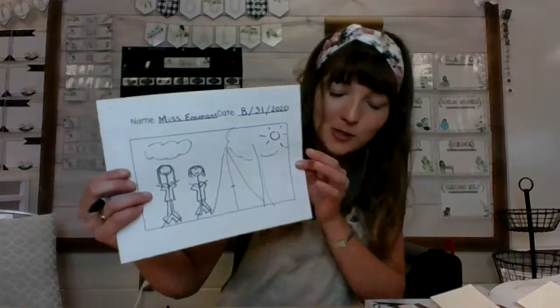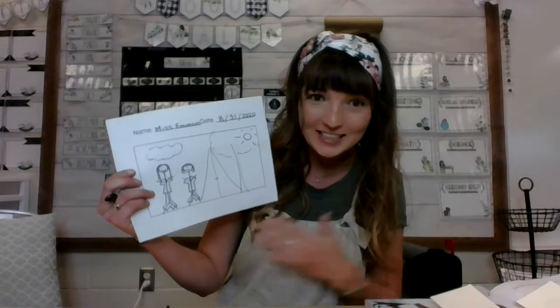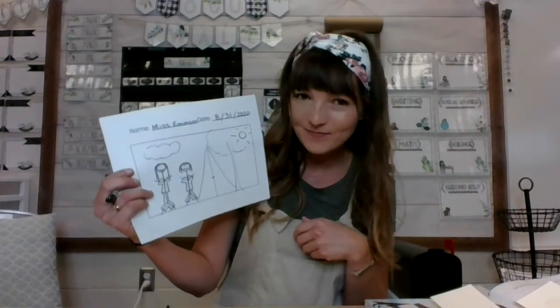And on our camping trip, it rained and we almost got so wet. So we were so thankful that we had a shelter or a tent to get inside so we could stay dry. You might also draw our bonfire. We used our bonfire so we could stay warm and also so we could cook our food.